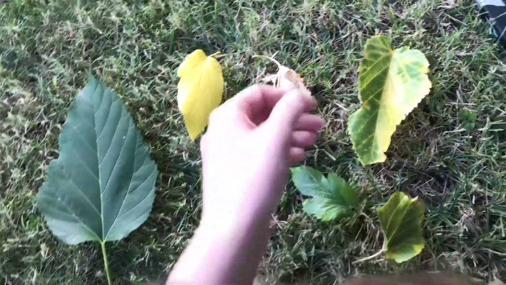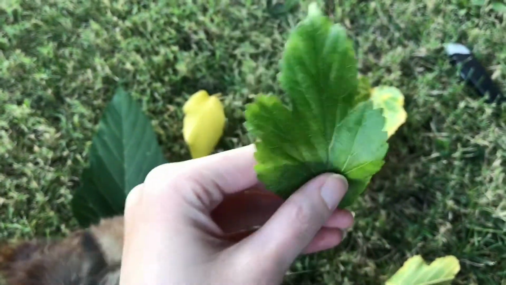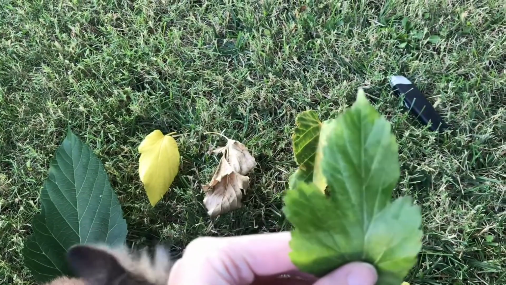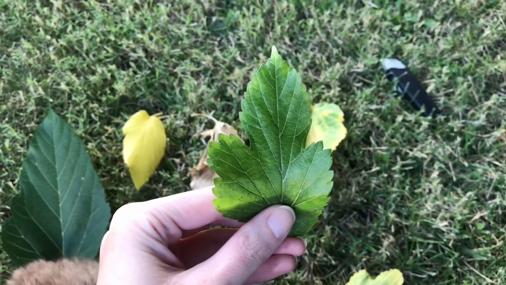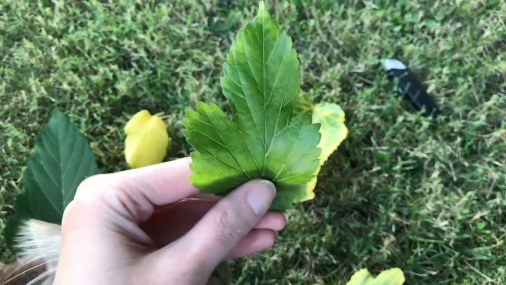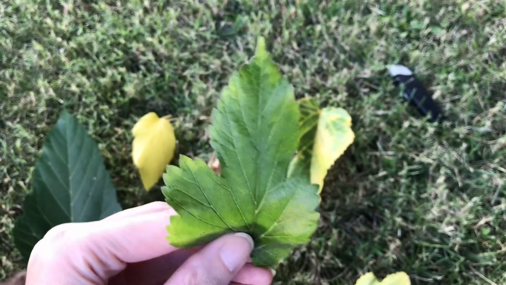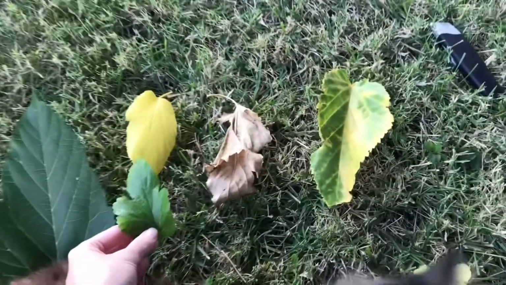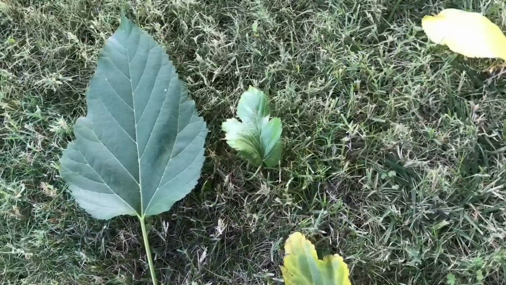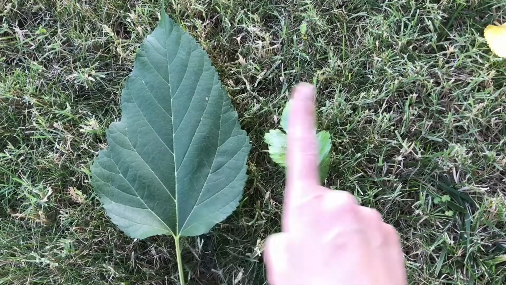The next leaf I would say is this one. Get it away from Bitey Cat. And if you look just around the edges of the leaf, you'll see that it's beginning to turn yellow. So it still has quite a lot of chlorophyll. This is another one that I took right off the tree, but it is starting to lose chlorophyll, and you can tell by looking around the edges where it's beginning to look yellow. So I'll put that as our second leaf. So this is the leaf that has the most amount of chlorophyll.